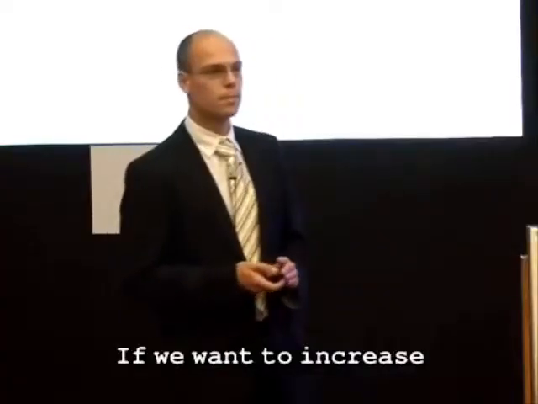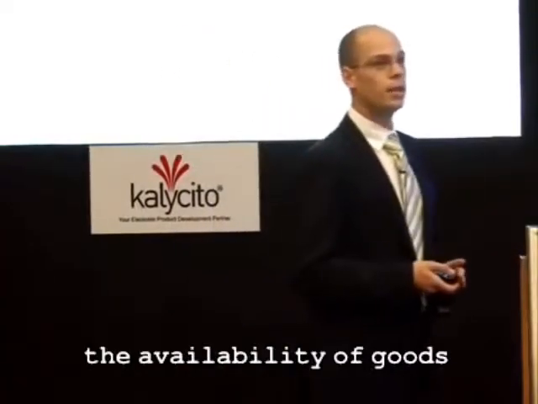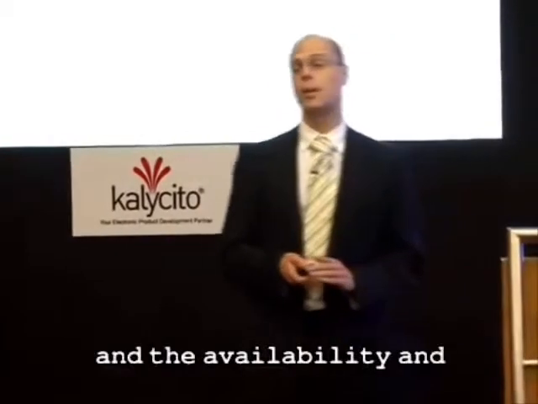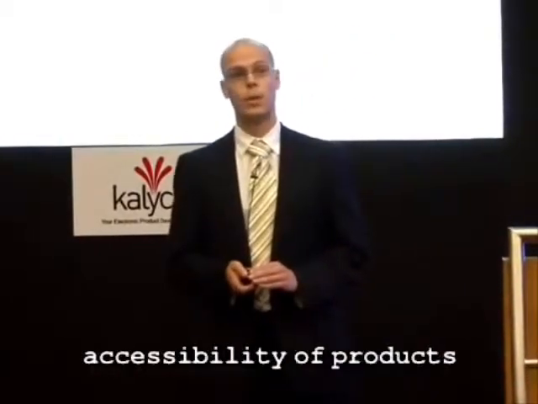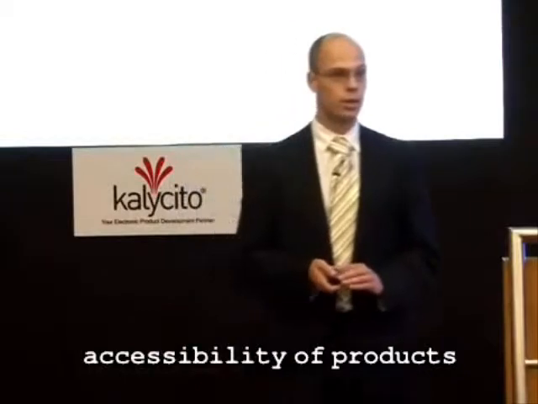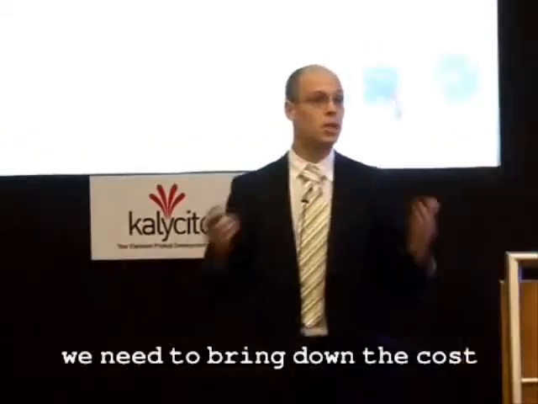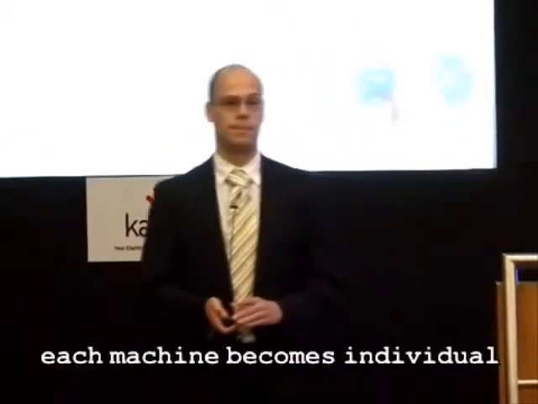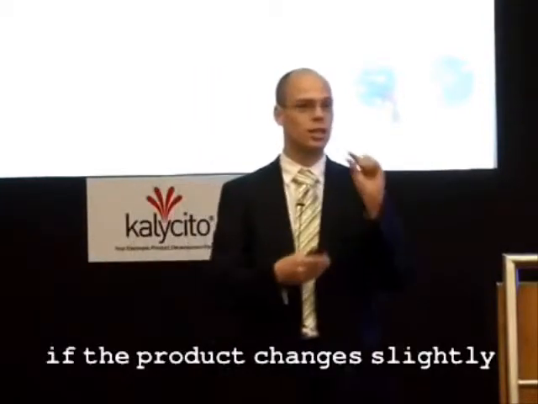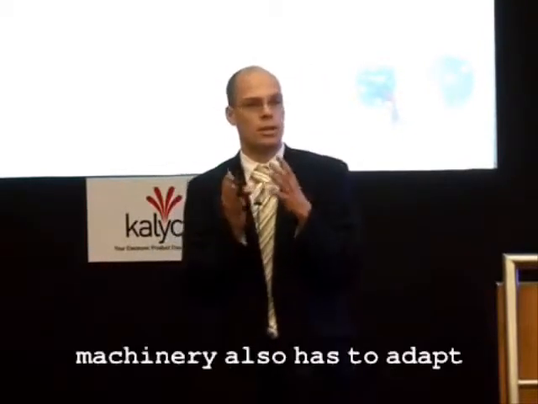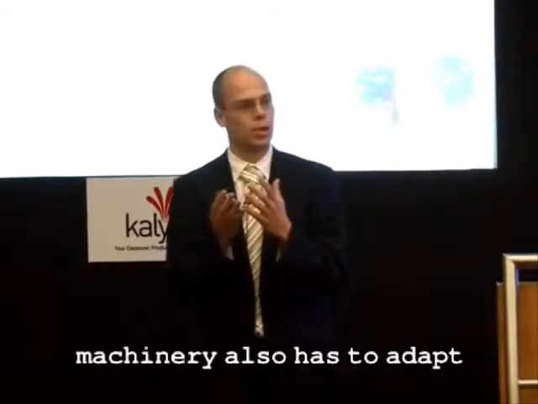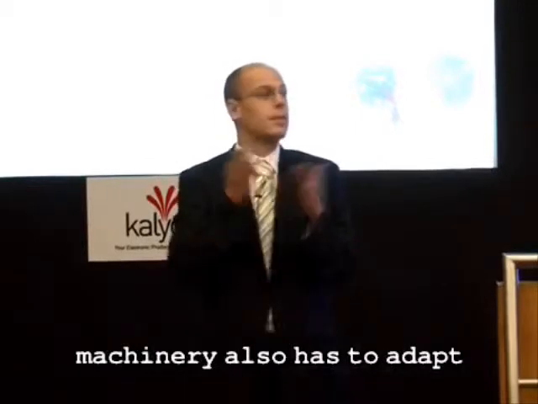If we want to increase the availability of goods and the accessibility of products, we need to bring down the costs of products. If each machine becomes individual, if you want an individual product at the end, even if the products change only slightly, somehow the machinery to produce this product has to adapt slightly.